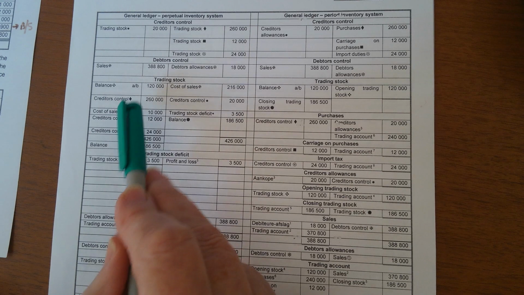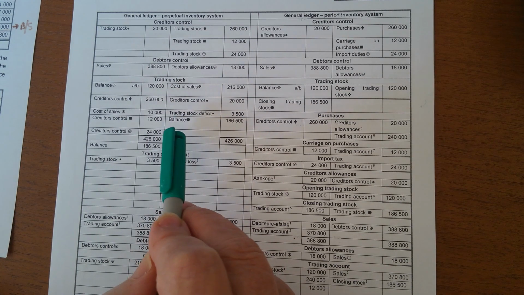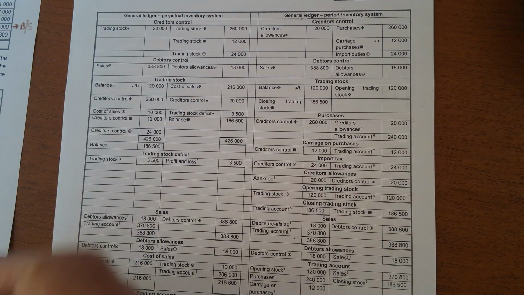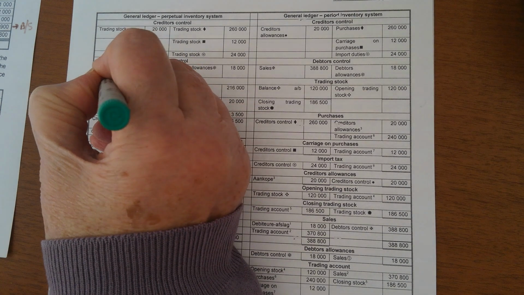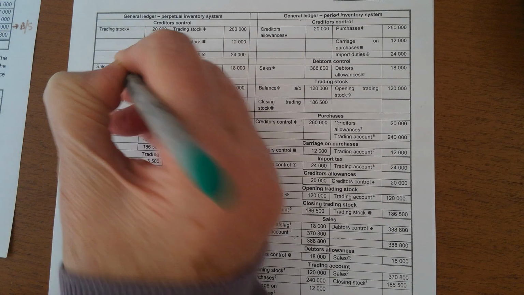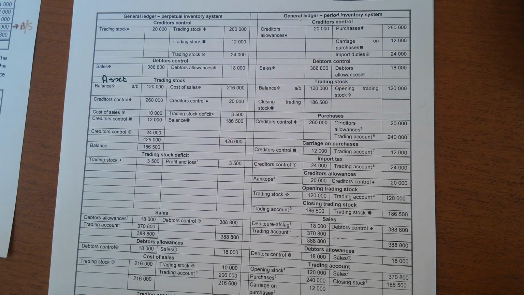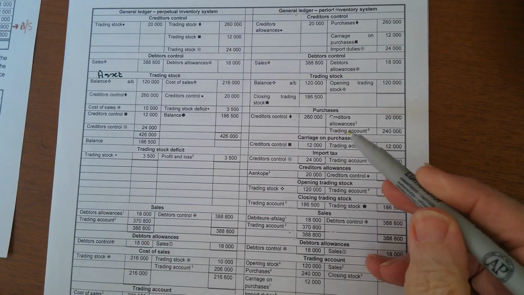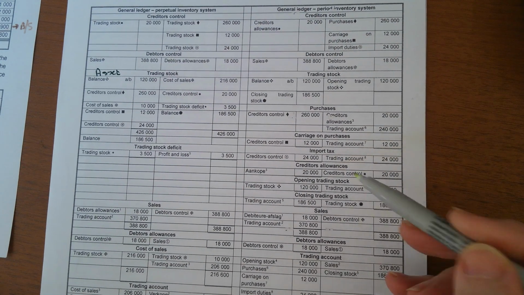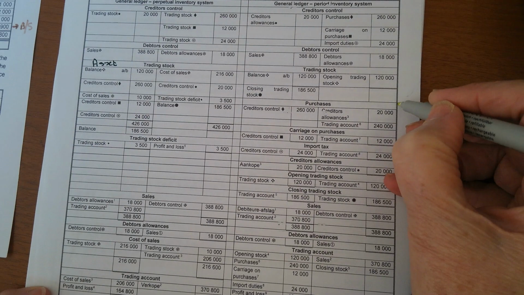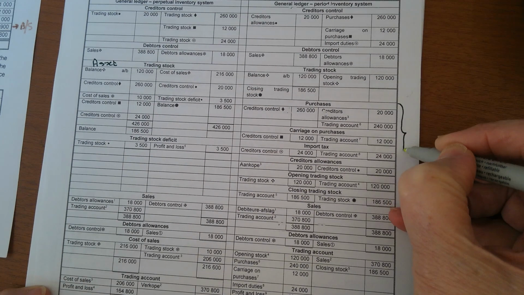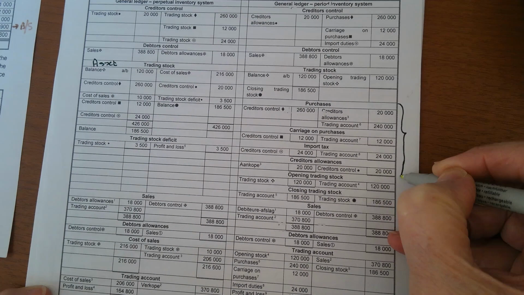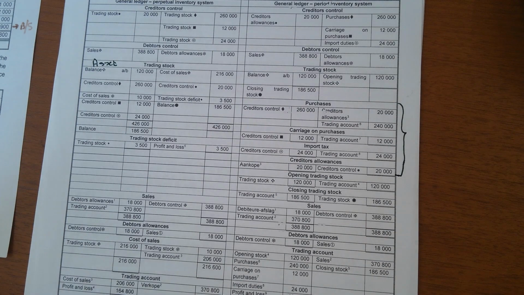So where we record everything in our trading stock account that is an asset, in the periodic system, we don't record anything in the trading stock account. We open these separate expense accounts. So the purchases, carriage, import duties, creditors allowances.